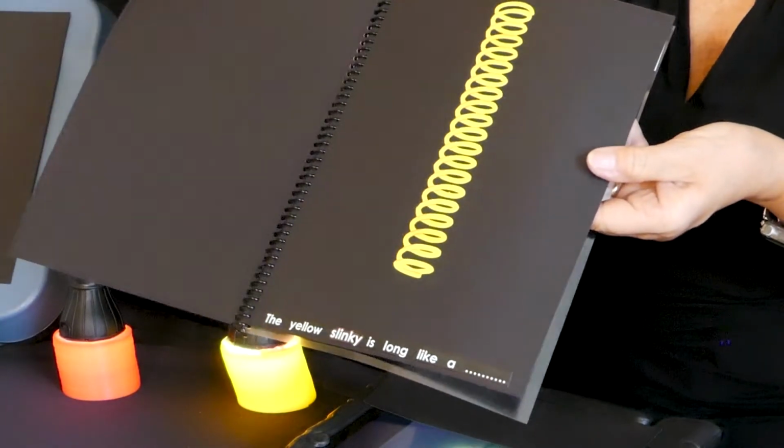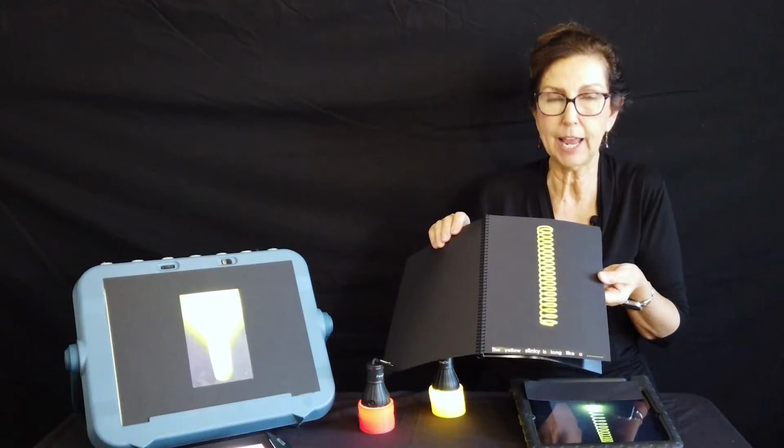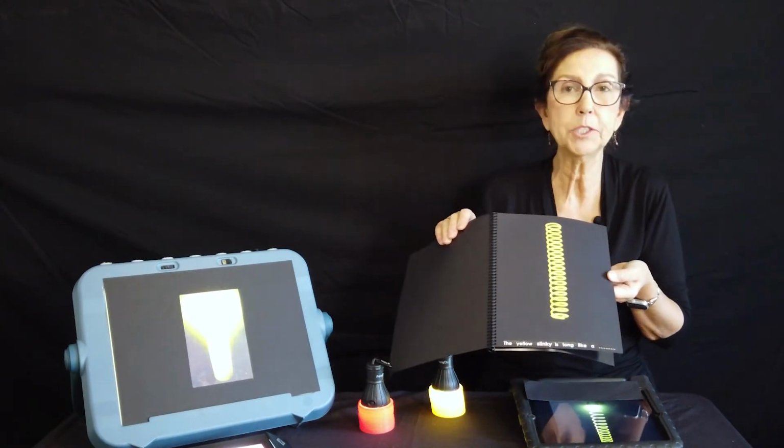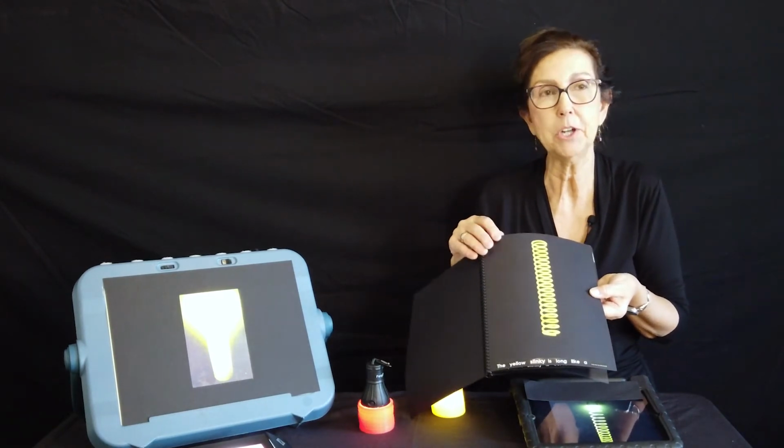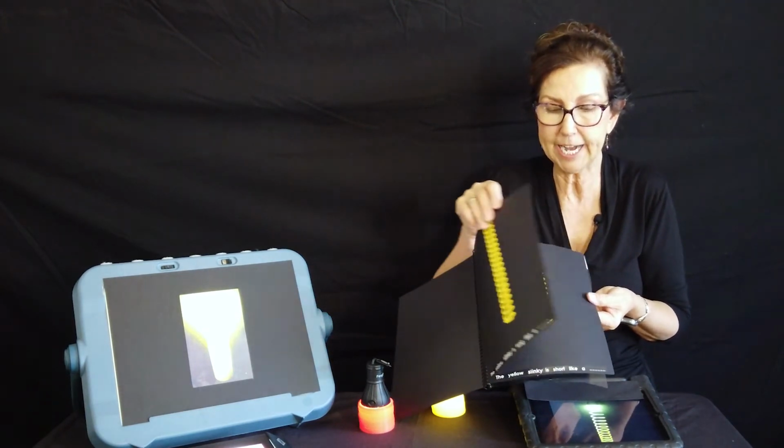And then I start creating books. This book happens to be about the yellow slinky that is very, very long, like... and then the teacher fills it in: that slinky is long like a snake, or something that the student would recognize. We're talking about salient features here of a long slinky.